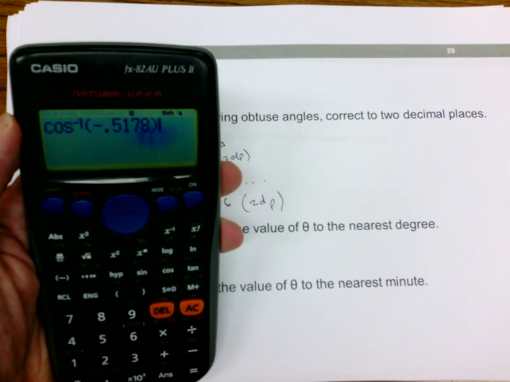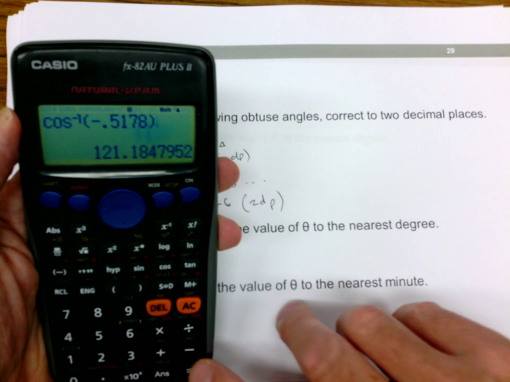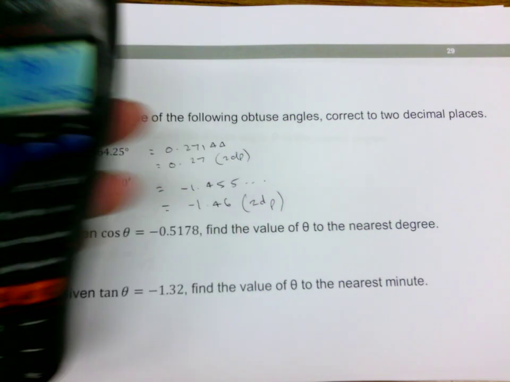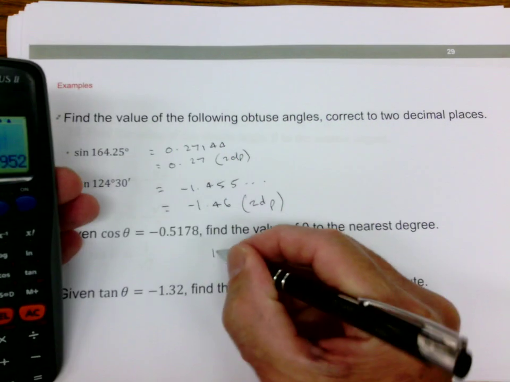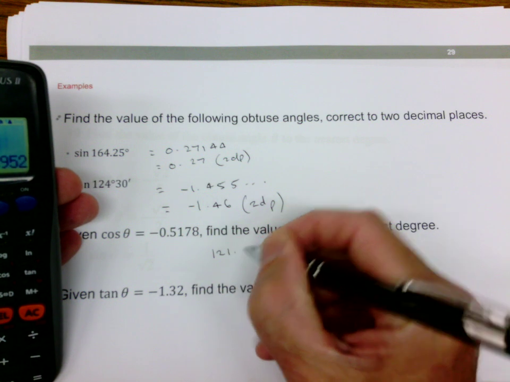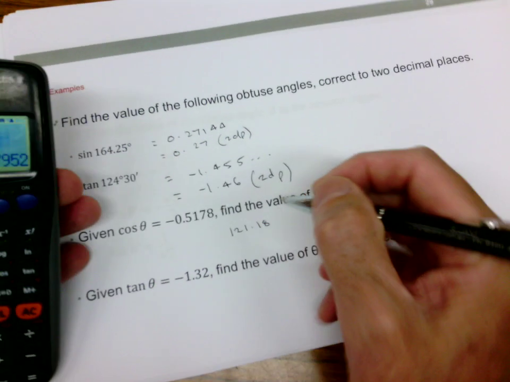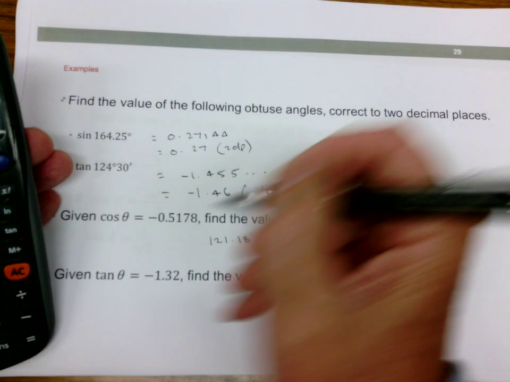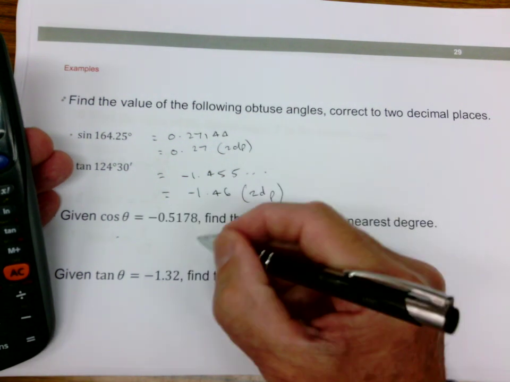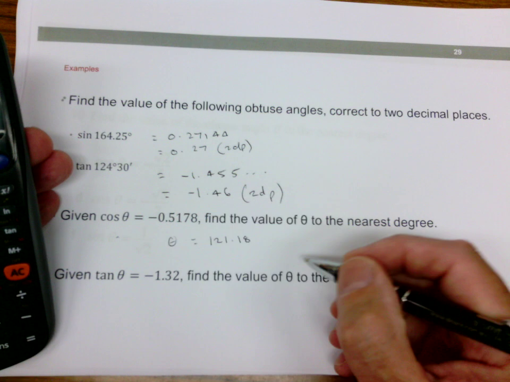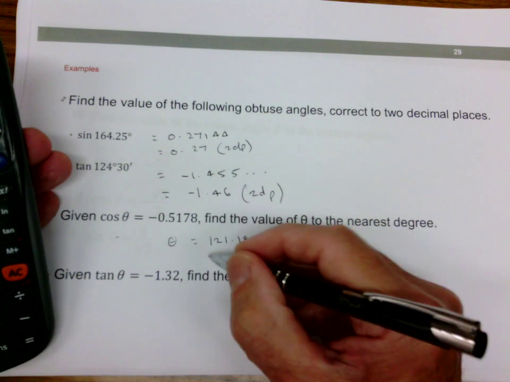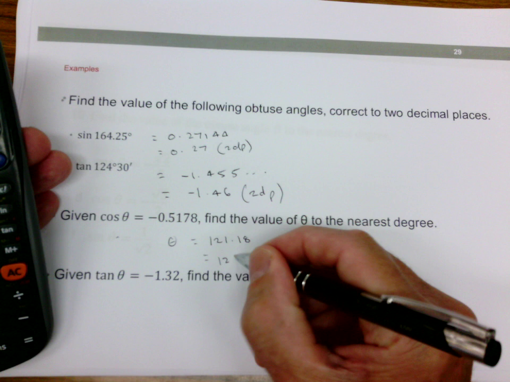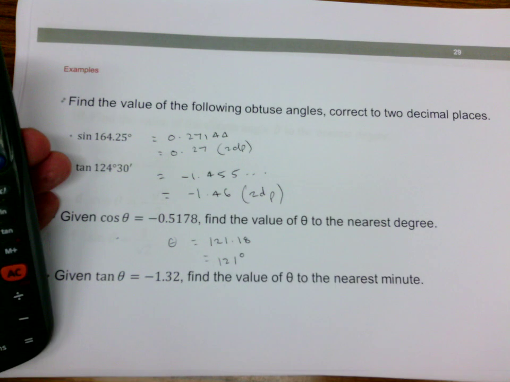And when we do that, we get 121.18, so theta is equal to 121.18, and we're going to the nearest degree, so that's going to be 121 degrees to the nearest degree.